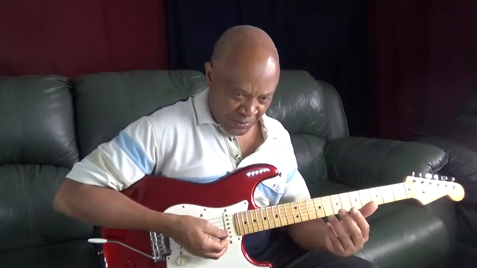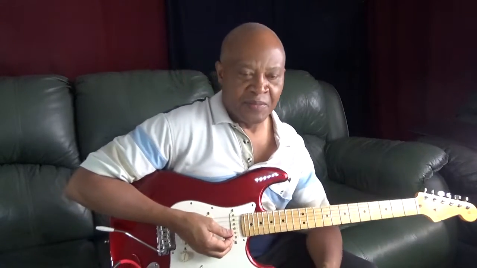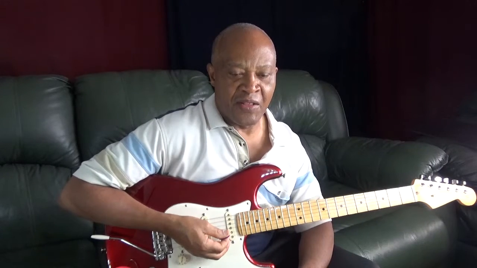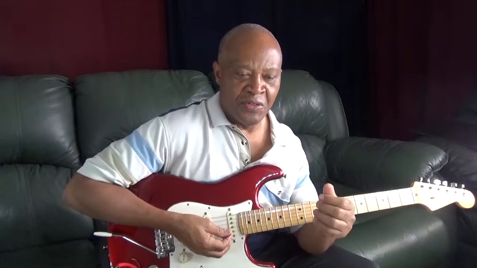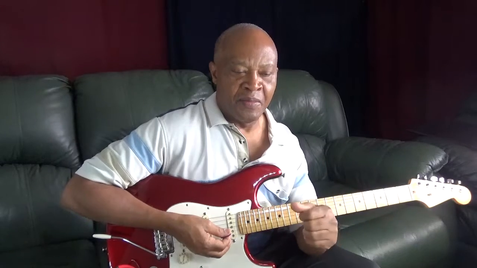Now if you raise it 1 fret up, that will make it a sharp. So in this case, we're talking about flattening the third note of the C major scale to get flat 3, because that's one of the 5 notes we use to play our minor pentatonic scale.